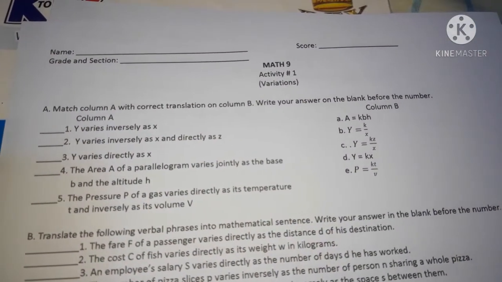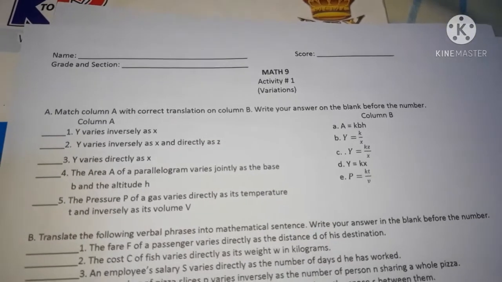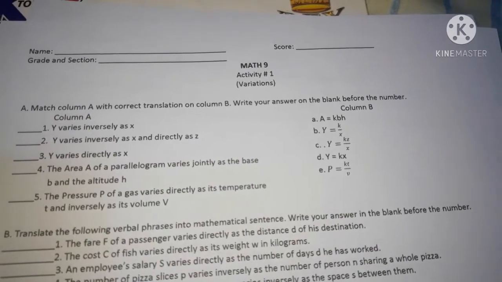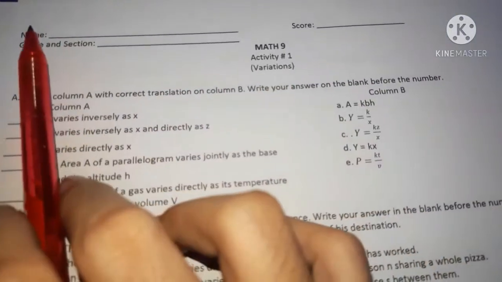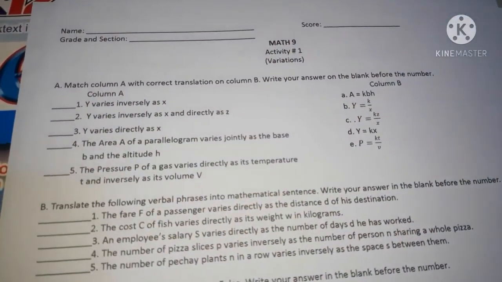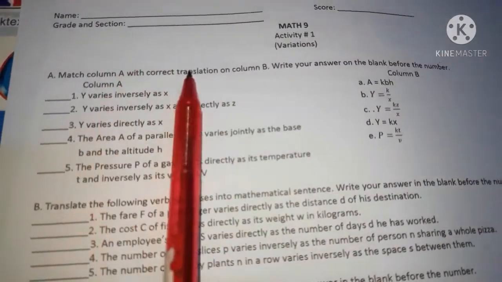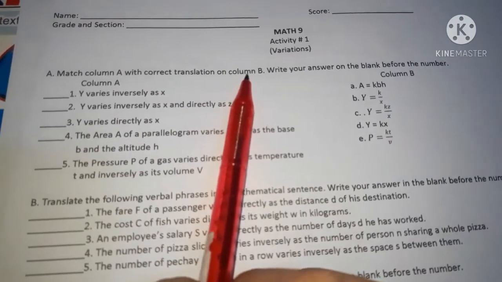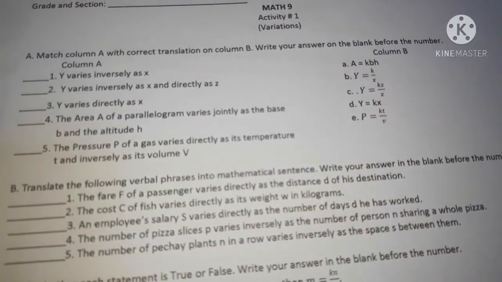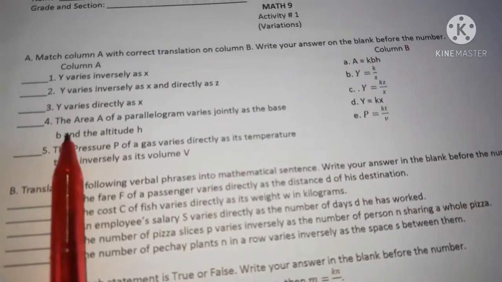So today we are going to answer your first activity for the second quarter about variations. So here, you need to write your name, your grade and section. Then for letter A, match column A with correct translation on column B. Write your answer on the blank before the number. So meaning, di ka mo ma-answer sa activity sheet.